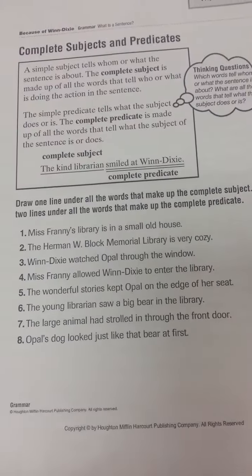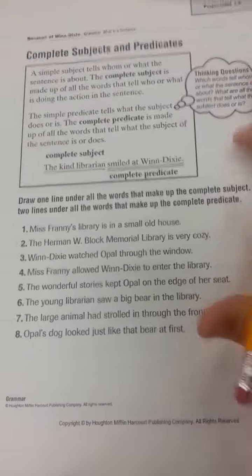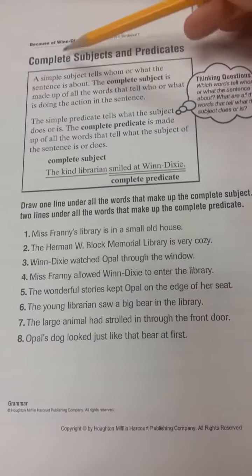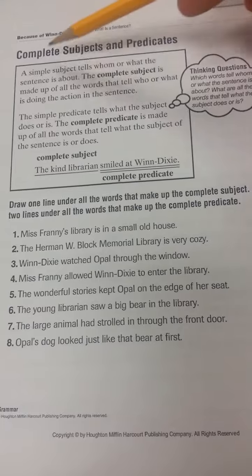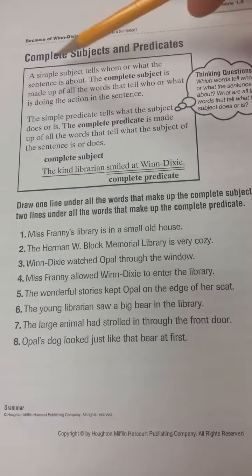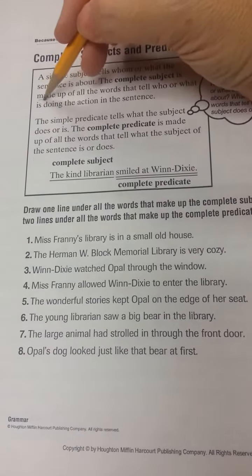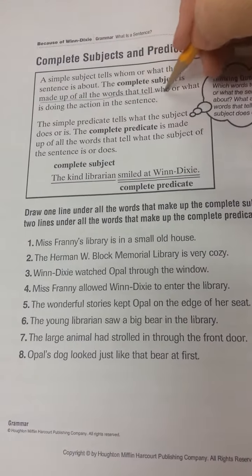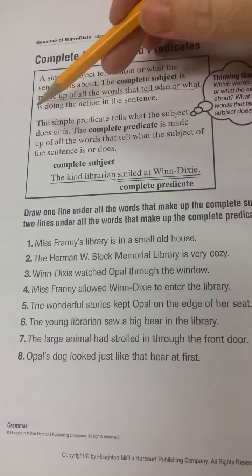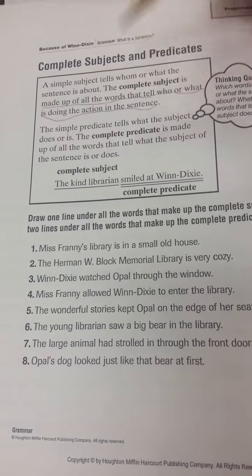Let's look at this work together before we work on page 8. Okay, we're continuing with subject and predicate, only now we're talking about complete subjects and complete predicates. A simple subject tells whom or what the sentence is about. The complete subject is made up of all the words that tell who or what is doing the action in the sentence, okay?